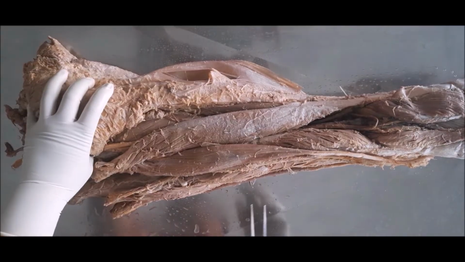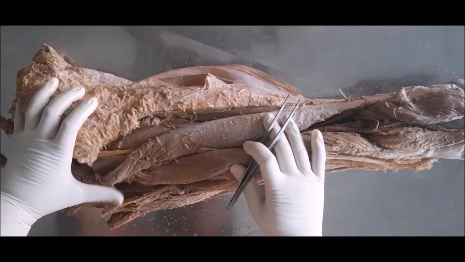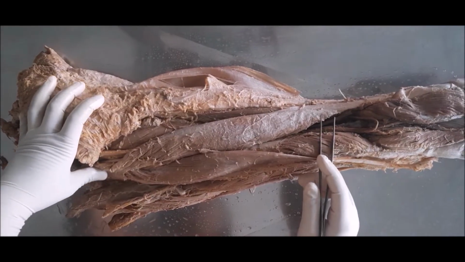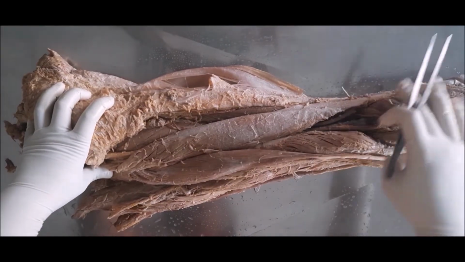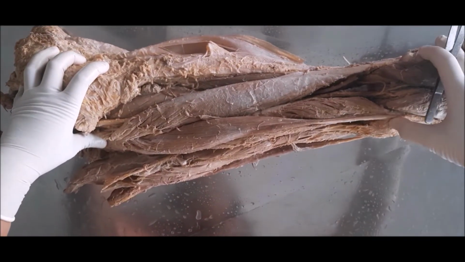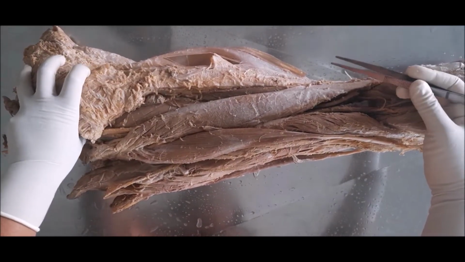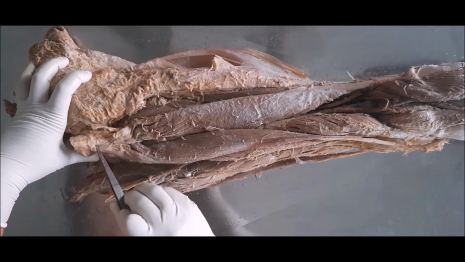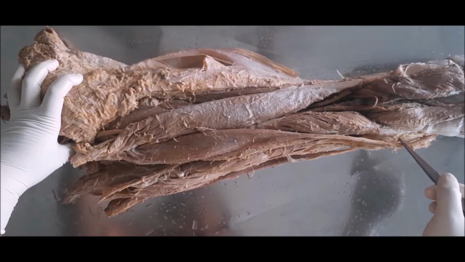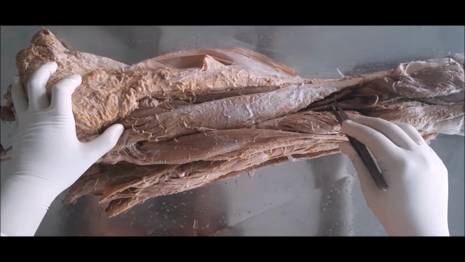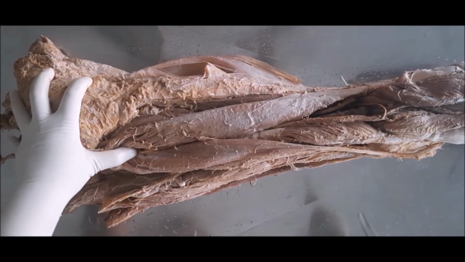Now let us go a little bit below, to the back of the thigh, and at the back of the thigh we can see the muscles known as the hamstring muscles. So hamstring muscles have some characteristics: they originate from the ischial tuberosity, they insert on one of the bones of the leg, they are supplied by the tibial part of the sciatic nerve, and they act as flexors of the knee joint and extensors at the hip joint.